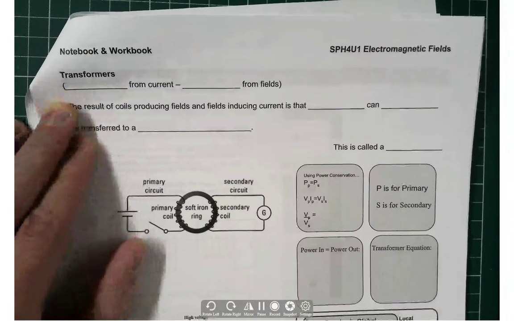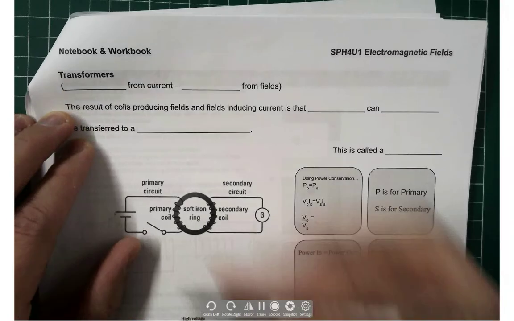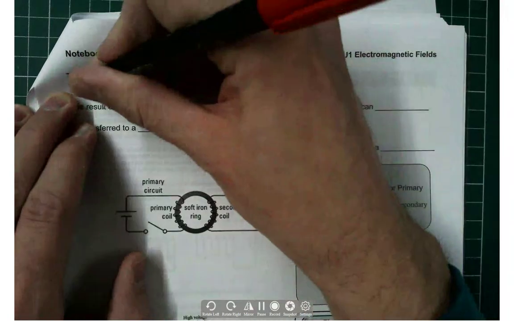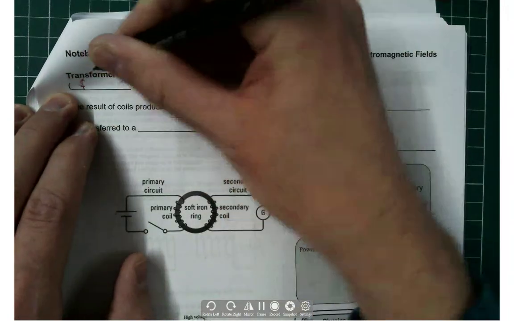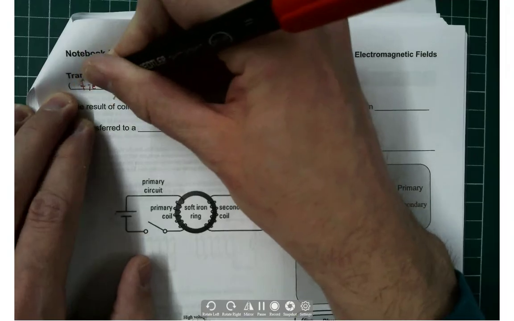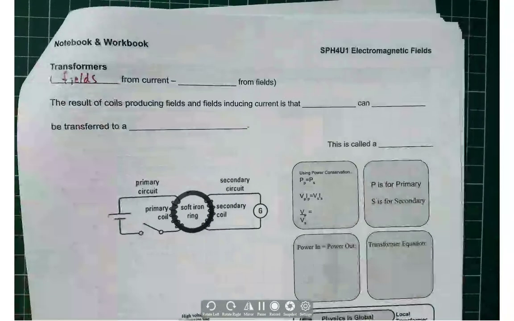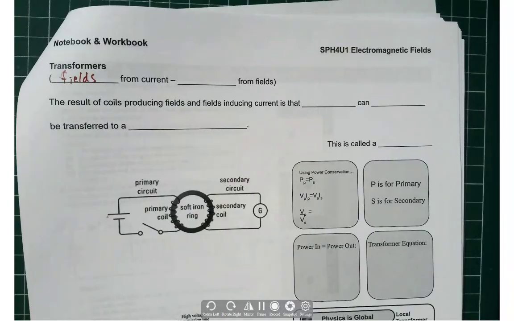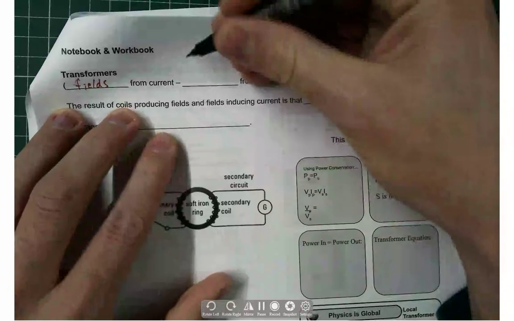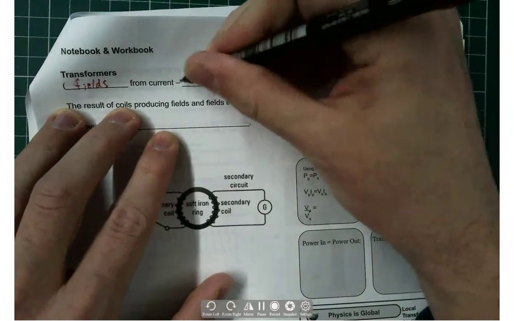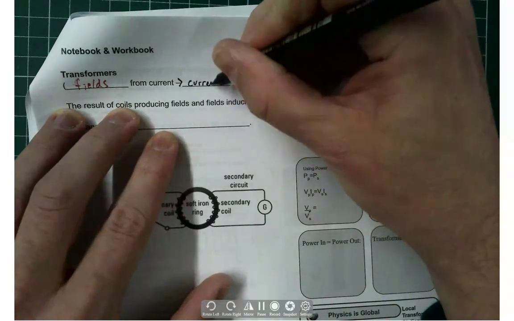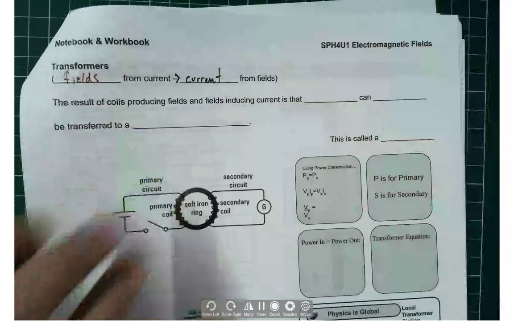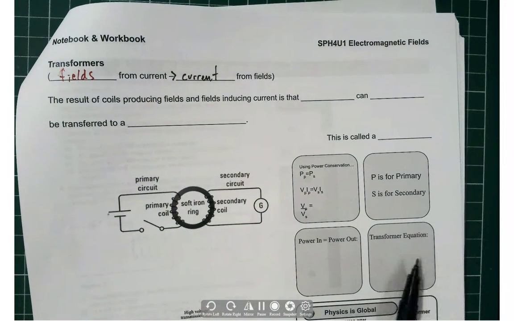Anyway, transformers, they are more than meets the eye. And we want to talk about the fields inside of these things. I'm going to switch over to another color because that color is dying on me. Fields from current produces current from fields. And so the last little thing we talked about was about communications. This is about power distribution.